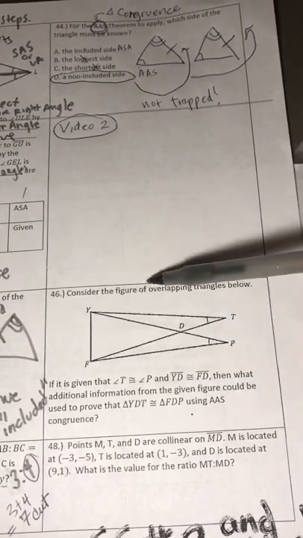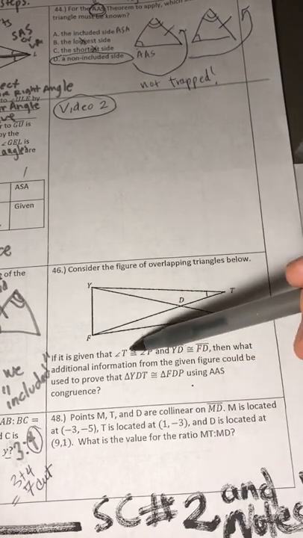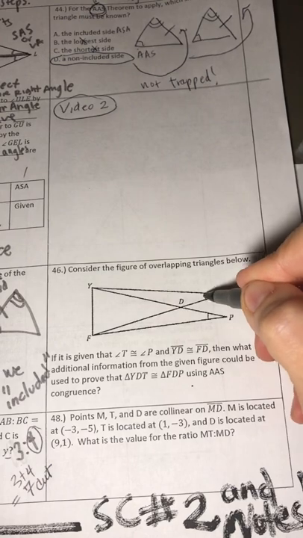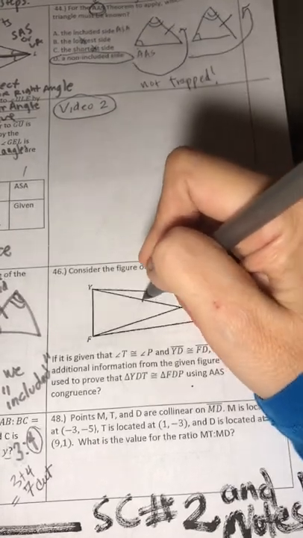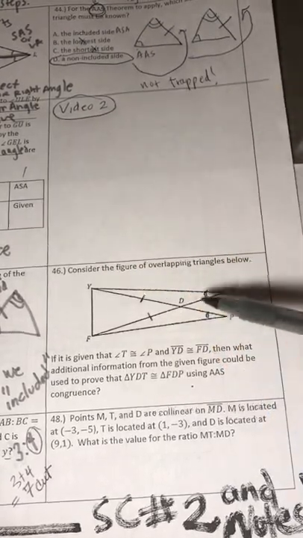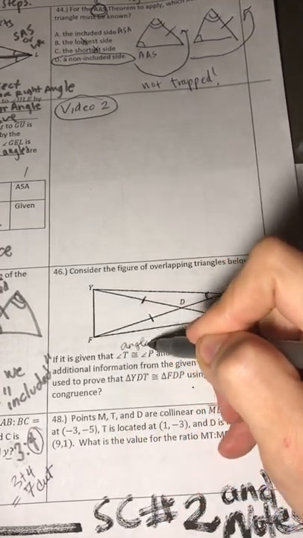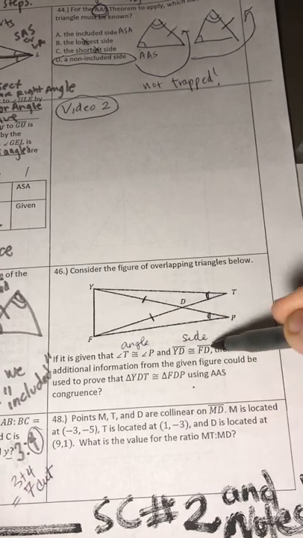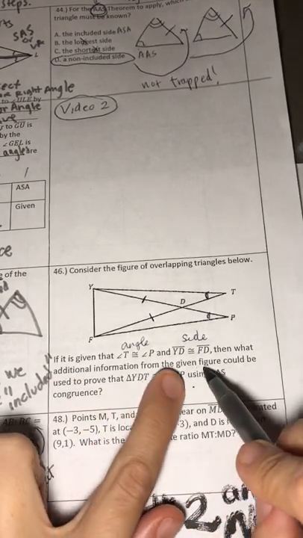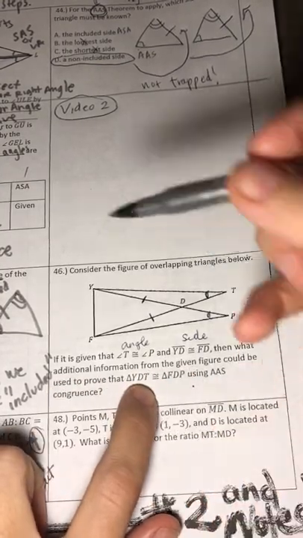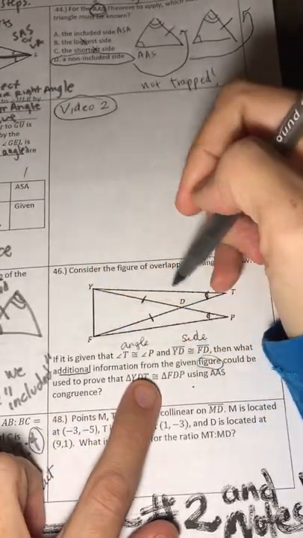It says, consider the figure of the overlapping triangles. If it is given that angle T is congruent to angle P, and YD is congruent to FD. So this is a little bit of angle evidence, and this is some side evidence. And so this is usually almost enough. We need one more piece of evidence. What additional piece from the figure would be used?